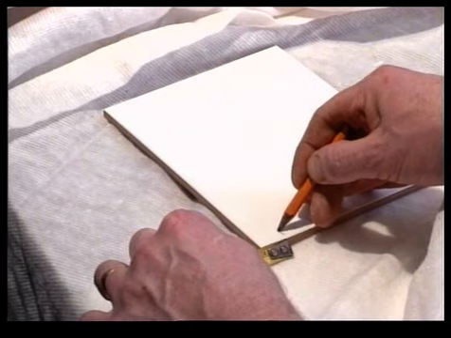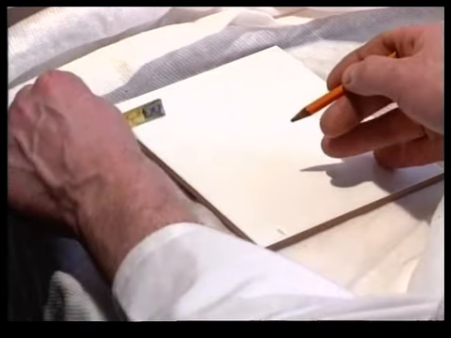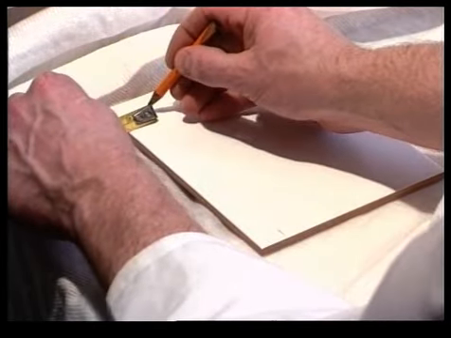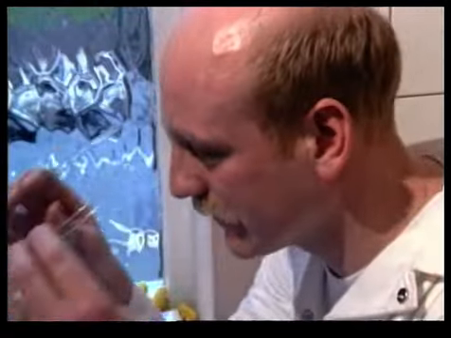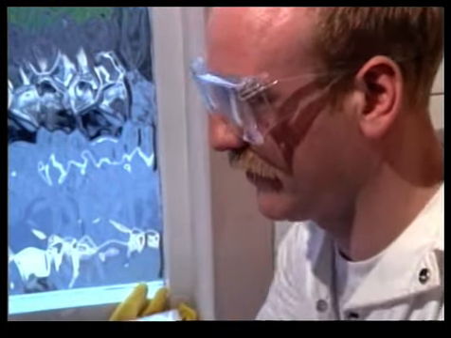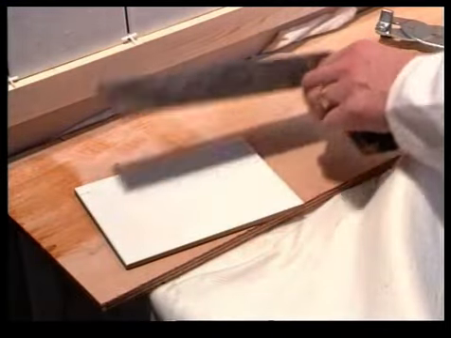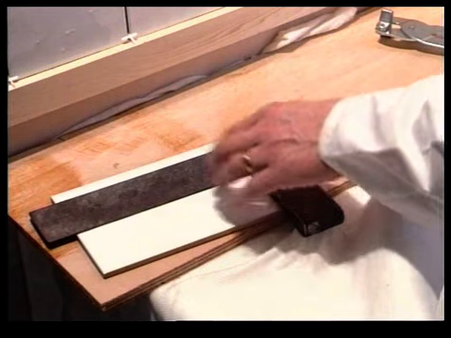When using any form of tile cutting equipment, it's important to wear eye protection. Using a straight edge, score the tile and snap.